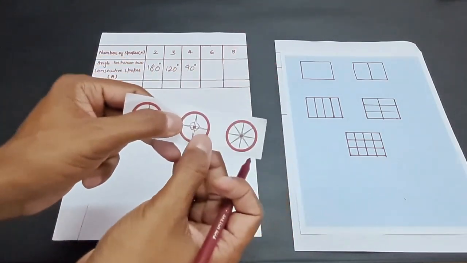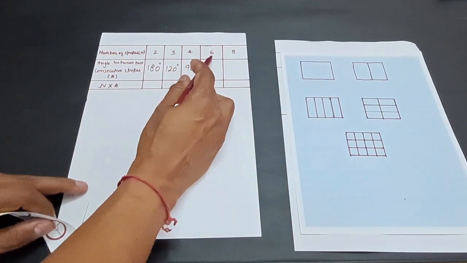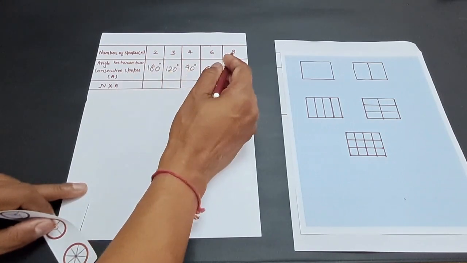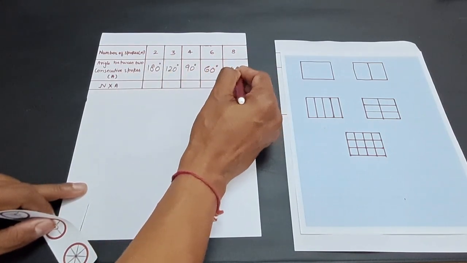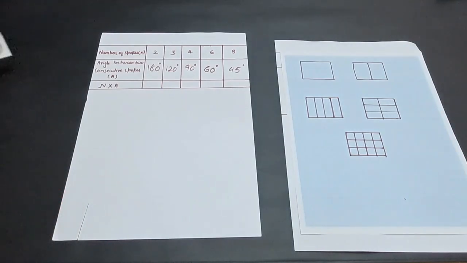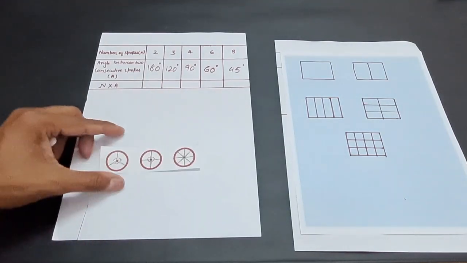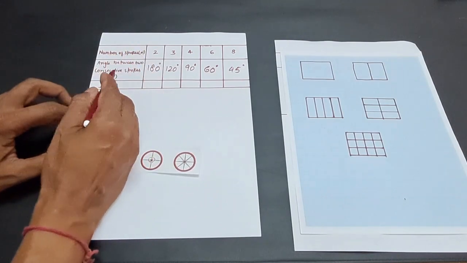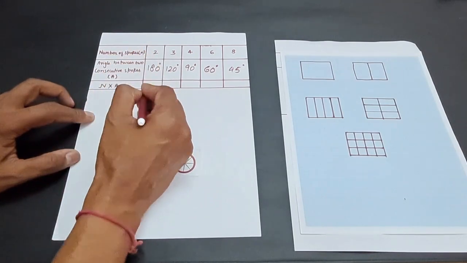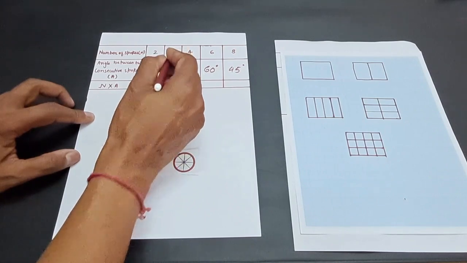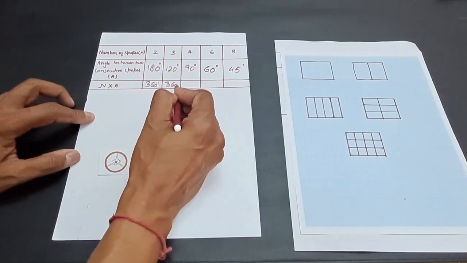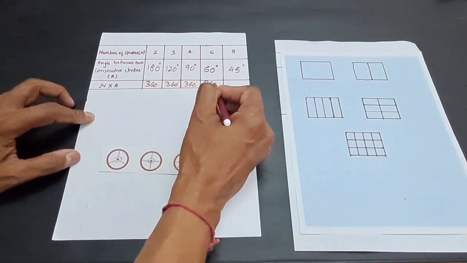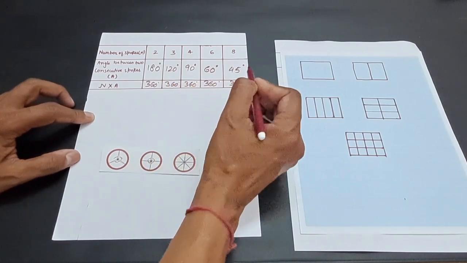And likewise, if you have 6 spokes, it will be 360 divided by 6, which is 60 degrees, and for 8, you can find out it is 45 degrees. Now, if you multiply the number of spokes and the angle between two consecutive spokes, 2 times 180 is 360, 3 times 120 is again 360, and you can see everywhere the product of N and A is going to be 360 degrees.